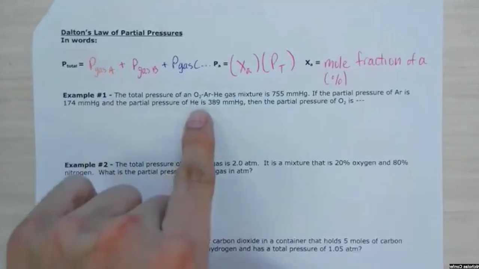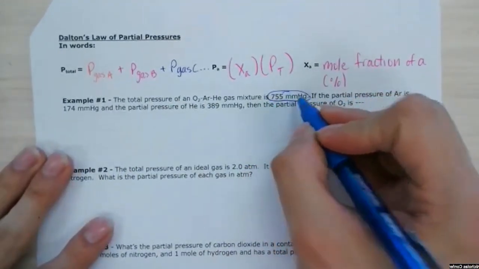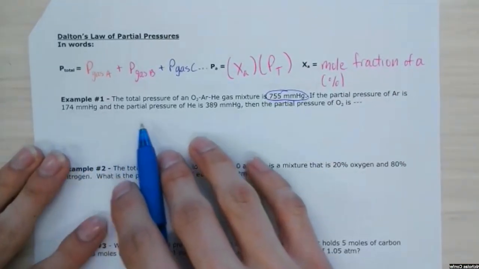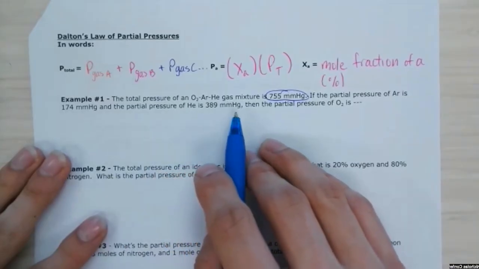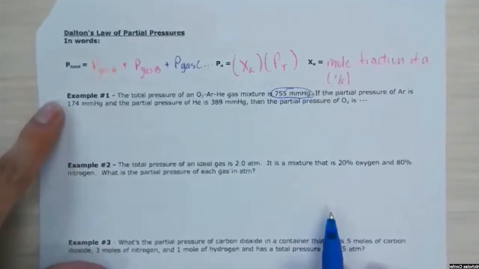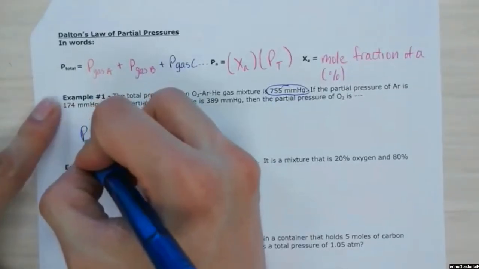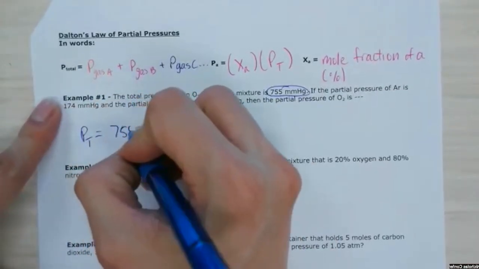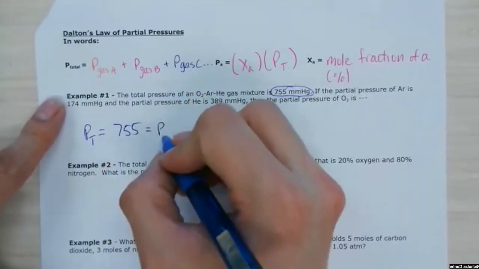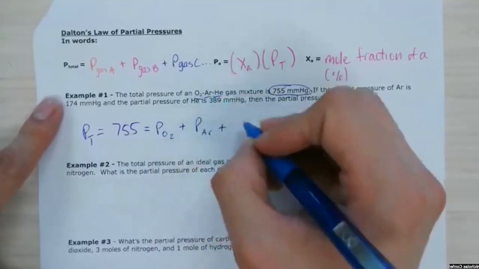The first example: the total pressure of an oxygen, argon, helium gas mixture is 755 millimeters of mercury. If the partial pressure of argon is 174 millimeters of mercury and the partial pressure of helium is 389 millimeters of mercury, then the partial pressure of O2 is, okay, let's think. Do we know what P total is? Yes, we know it in two different ways. We know P total is right here, 755. We also know P total is this equation.